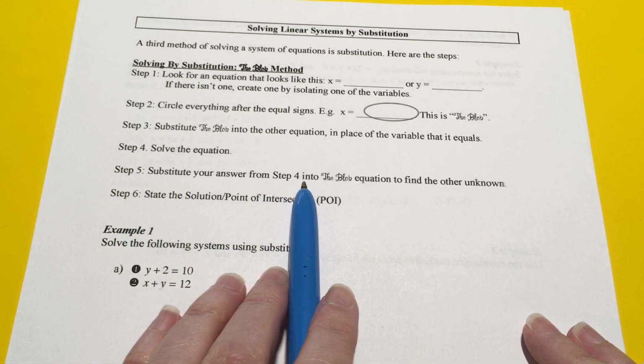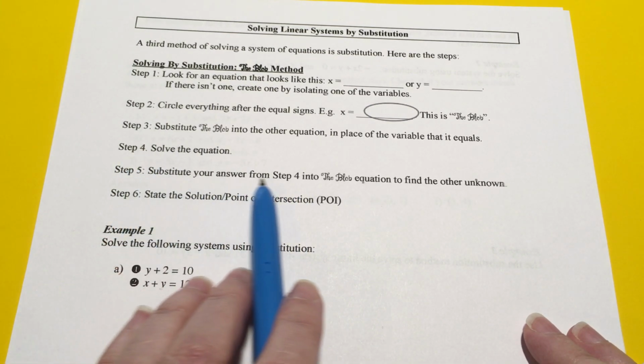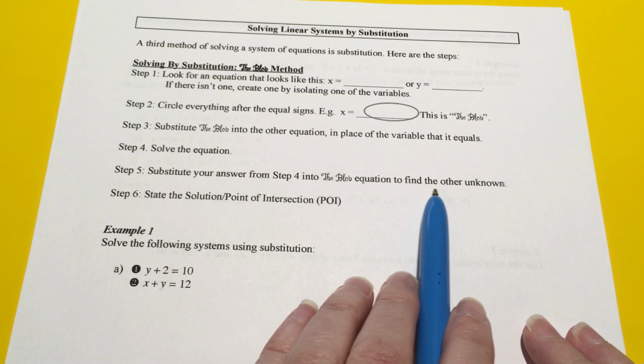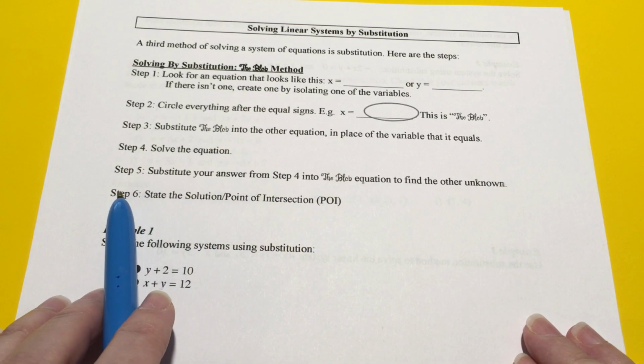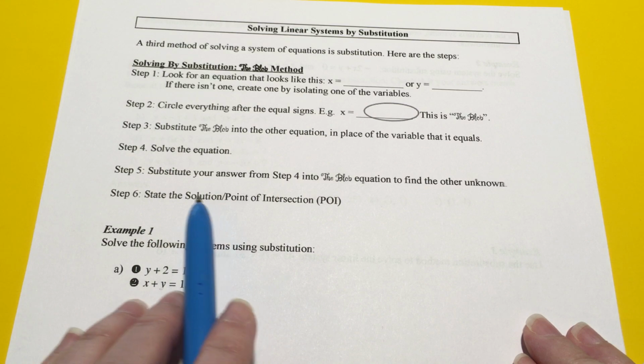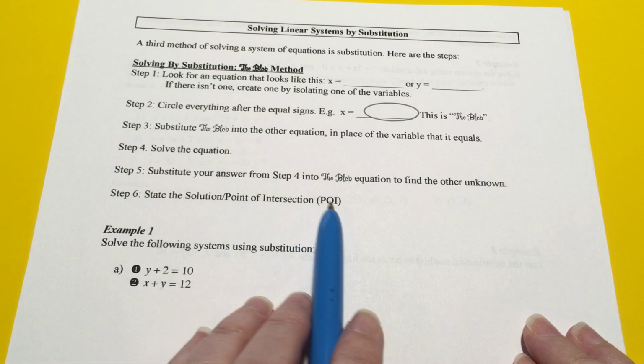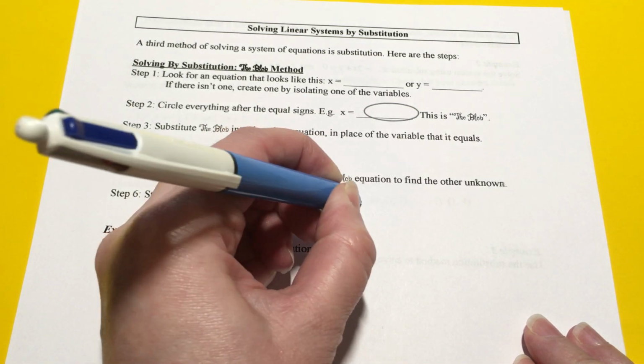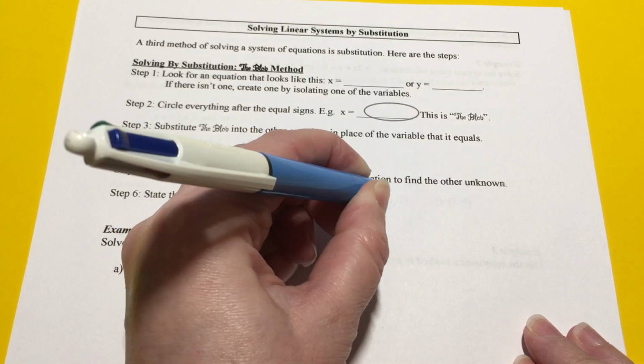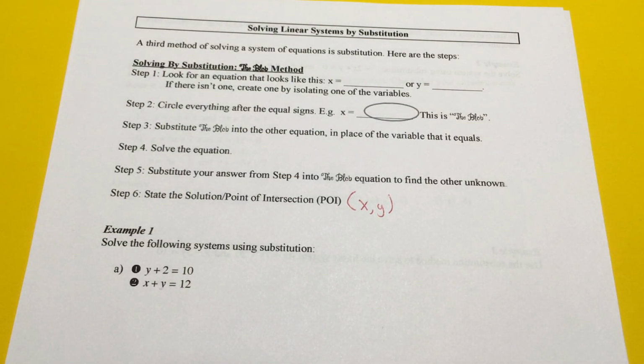Then you substitute your answer from step 4 back into your blob to find the other unknown. Your last step is to state your solution or your point of intersection. And remember, that's going to be in the form x comma y.